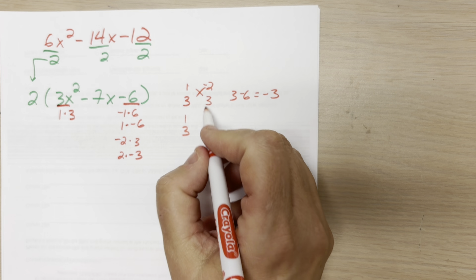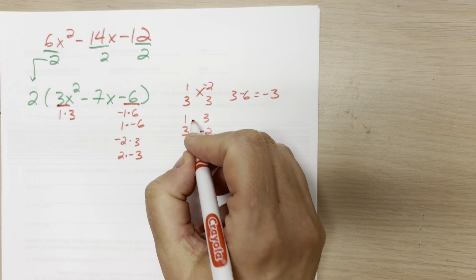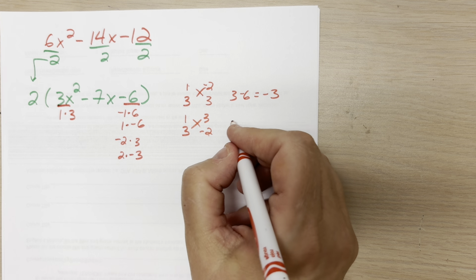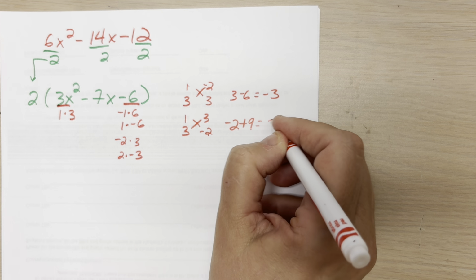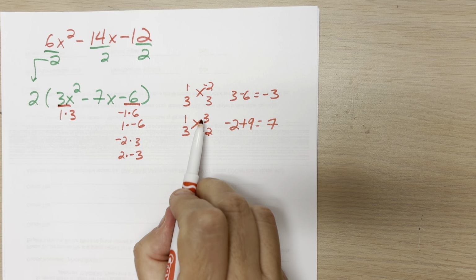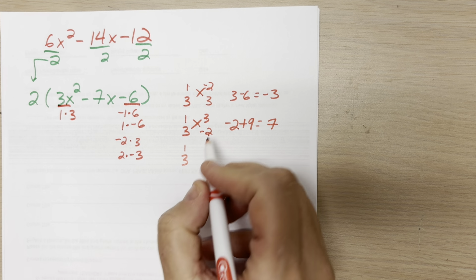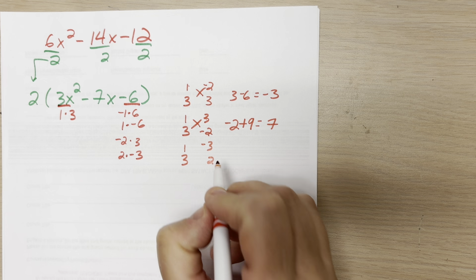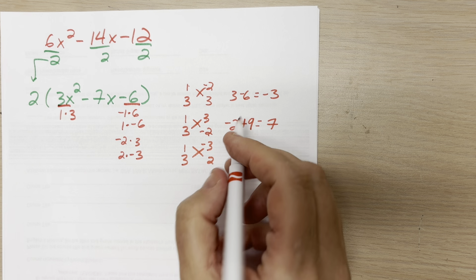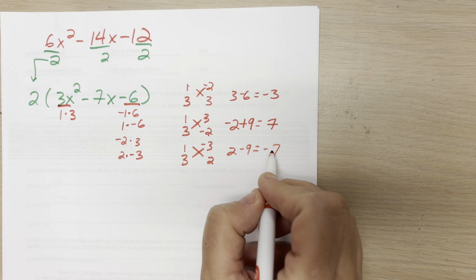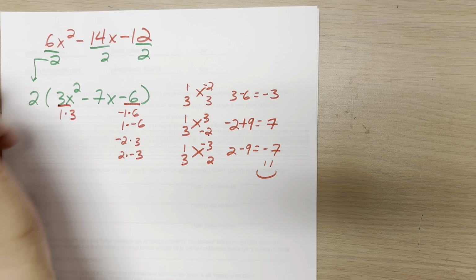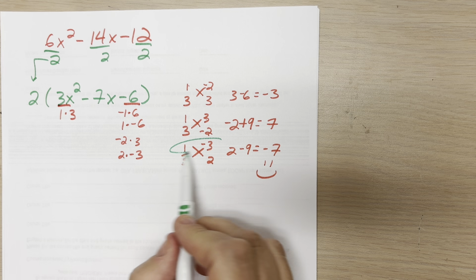All right, let's try to flip this. 3, negative 2, and see what happens. 1 times negative 2 is negative 2. 3 times 3 is 9. Hey, 7. I'm close. The order's good, the signs are off. So let's do negative 3 and 2. 1 times 2 is 2. 3 times negative 3, negative 9, which gives us negative 7. That's what we're going for.